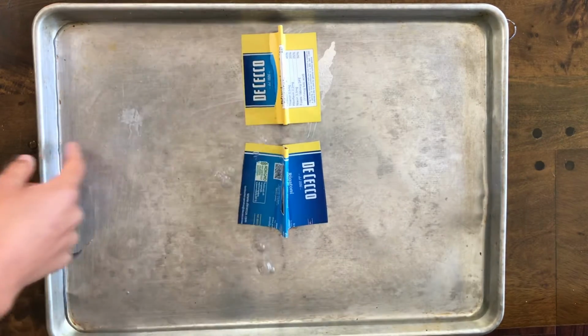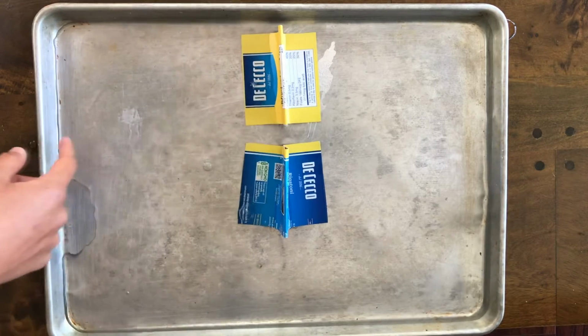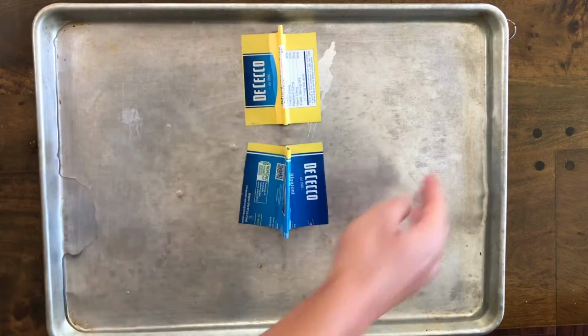Additionally, if this isn't working, you can either pour more water into your baking dish or try a different size baking dish. I hope you enjoyed today's experiment.